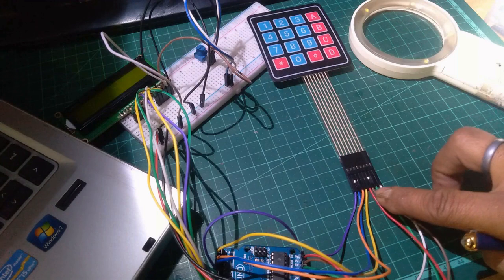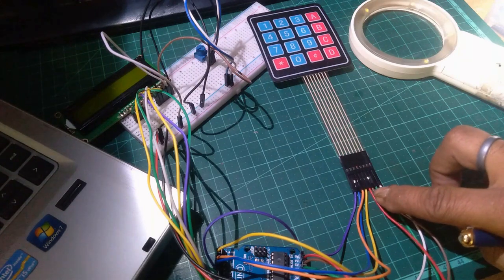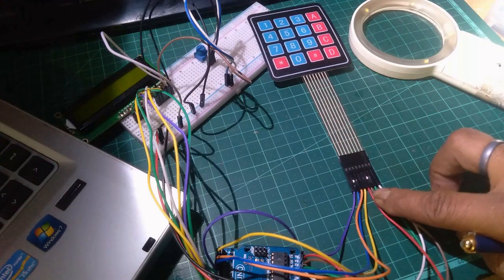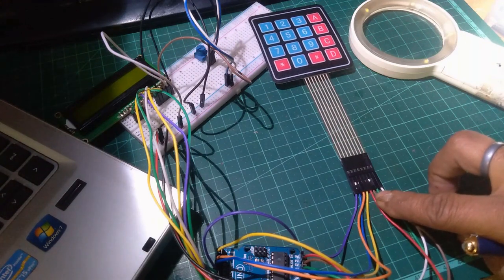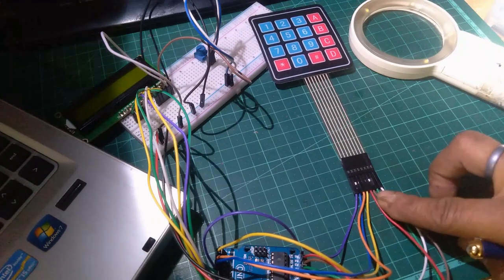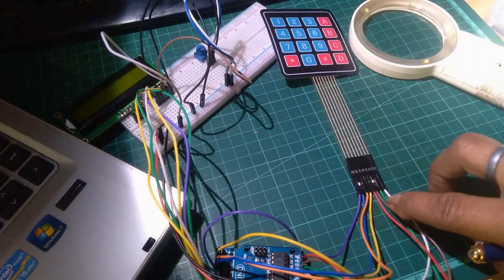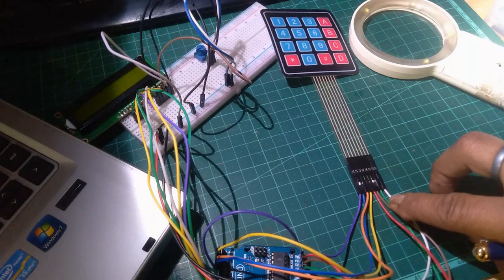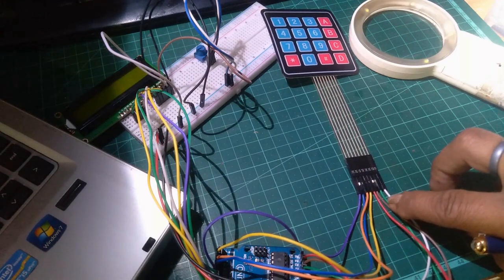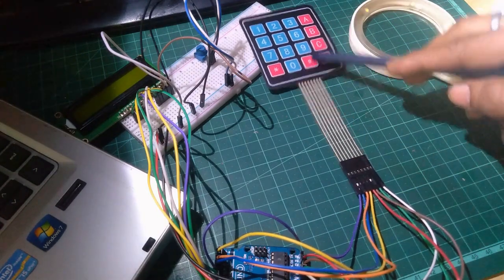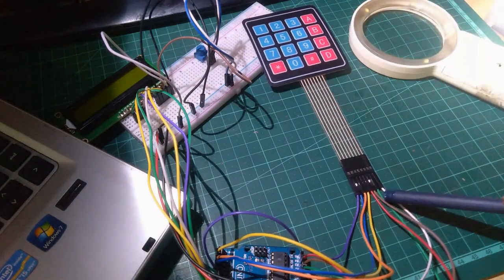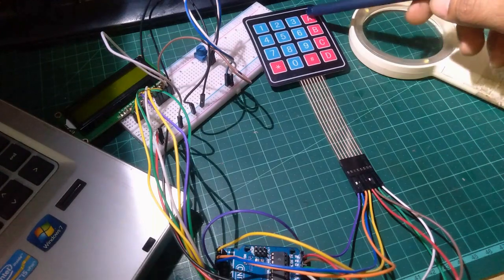Now the column pins. Red means pin number 5, that is for the first column. Then this is brown, pin number 6, that is for the second column. Green, pin number 7, that is for the third column. And this white, pin number 8, is for the last column.